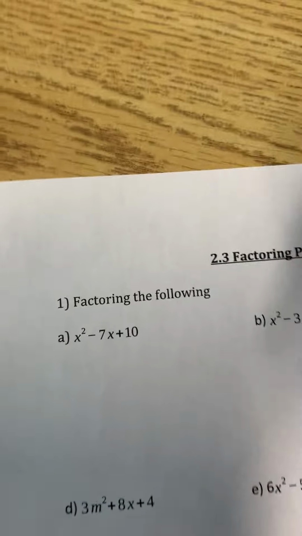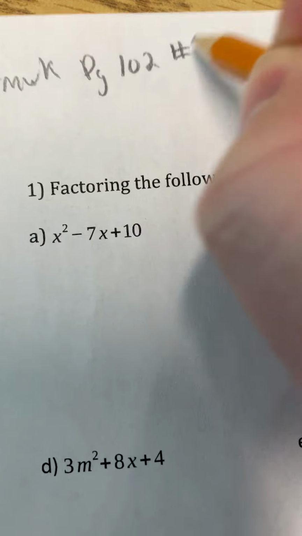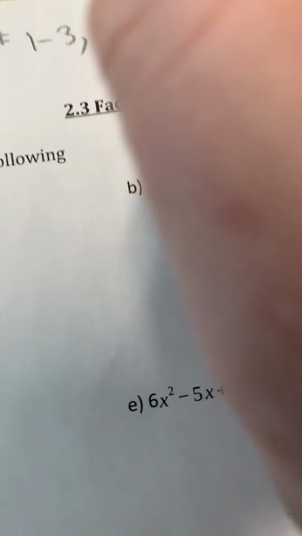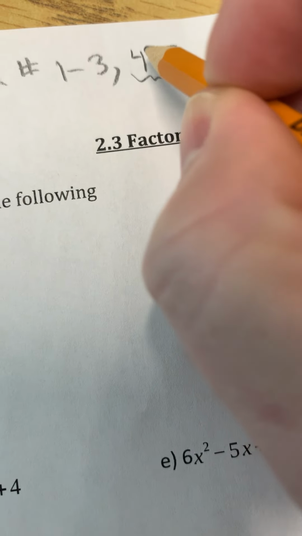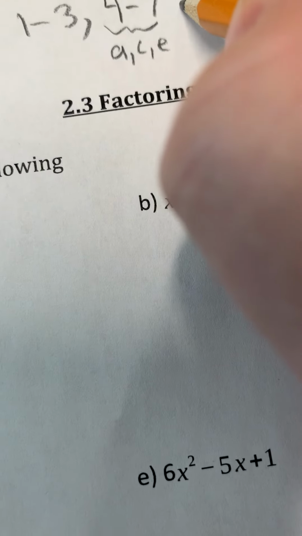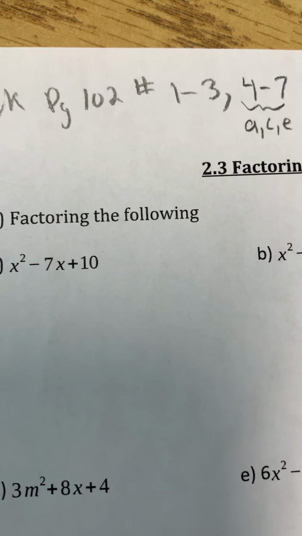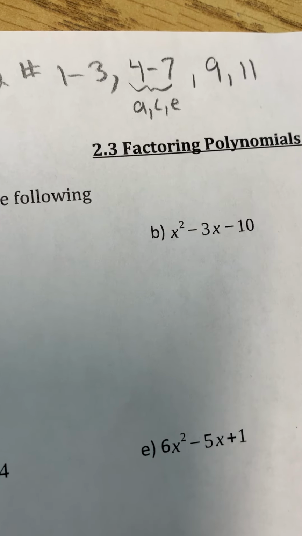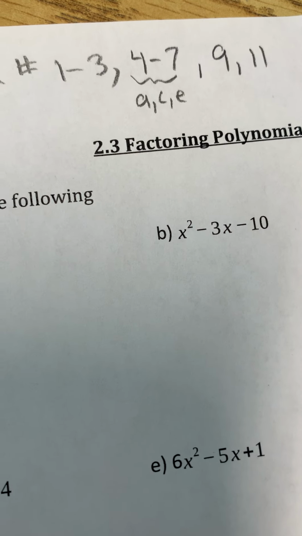So the full homework, including yesterday's, is page 102, number 1 to 3, 4 to 7. But for 4, 5, 6, 7, you're just doing A, C, and E. And 9 and 11. Okay, so page 102, 1 to 3, 4, 5, 6, 7. But for those, you're doing A, C, and E. And then 9 and 11.